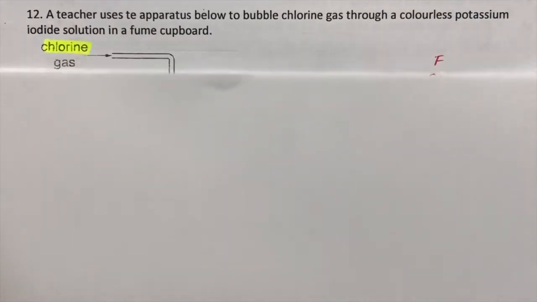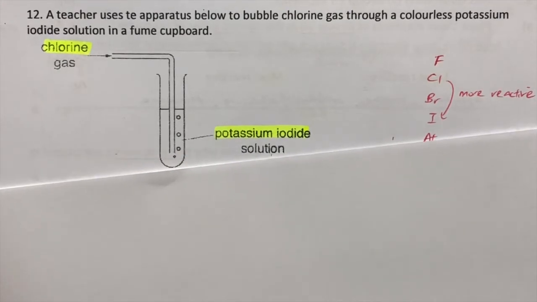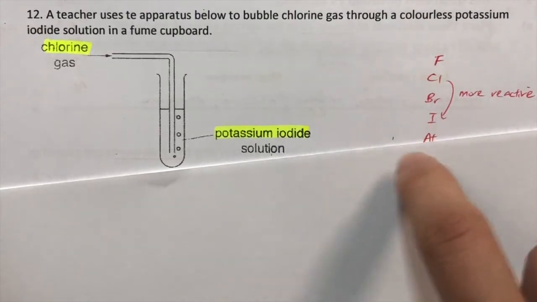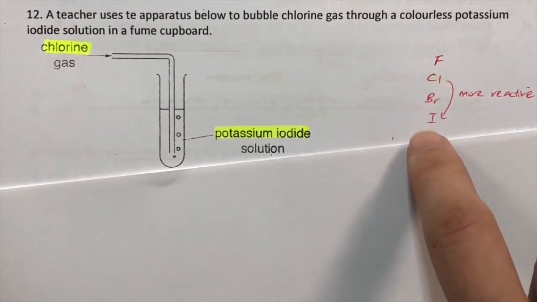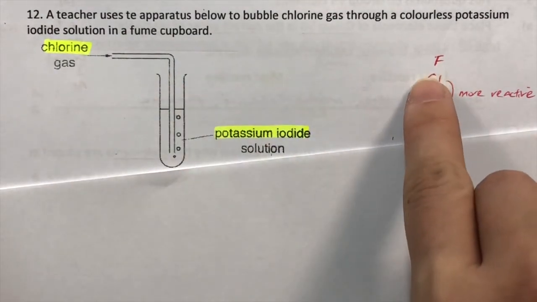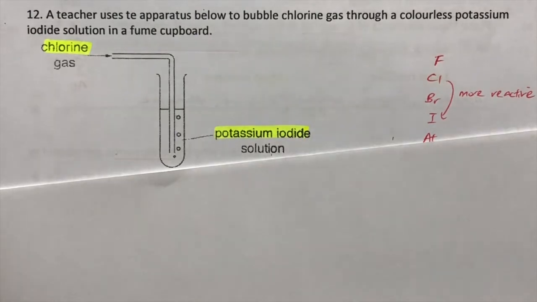Okay, in this question, they are showing you chlorine with potassium iodide. And before we decide if there is displacement, we need to check the reactivity of group 7. So group 7, every time you write this down, the top is more reactive than what's below. So if we look at chlorine, which is added in, chlorine is more reactive than iodine, which is in potassium iodide. Therefore, there will be a displacement reaction.